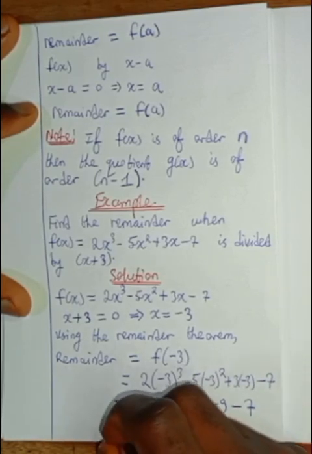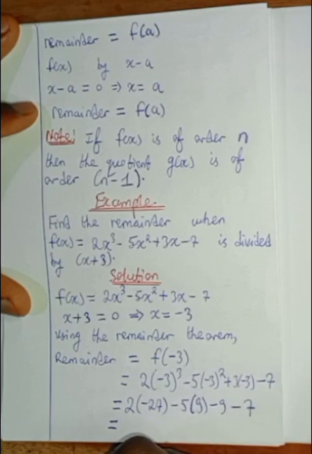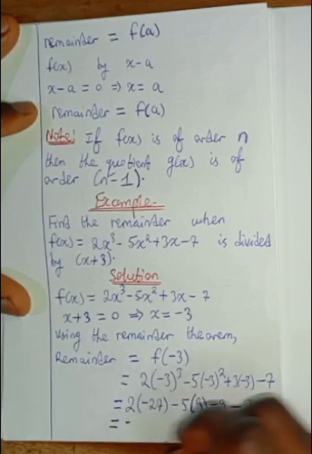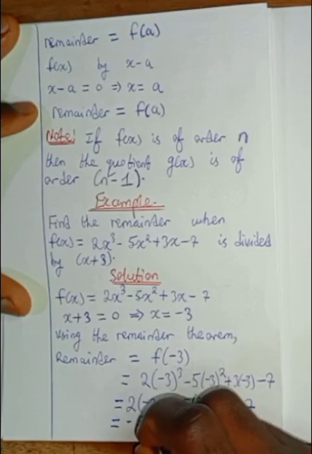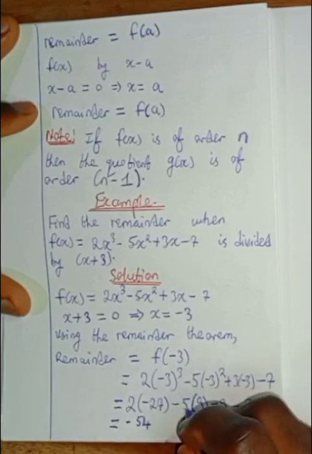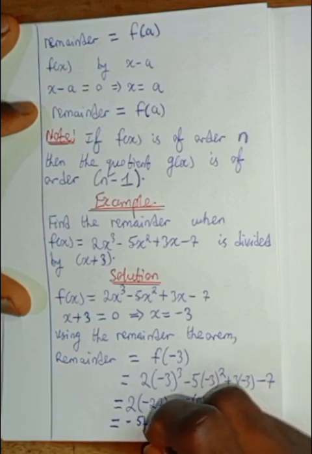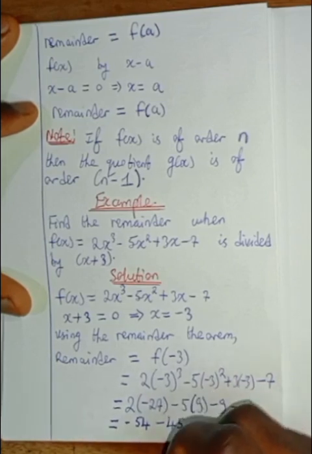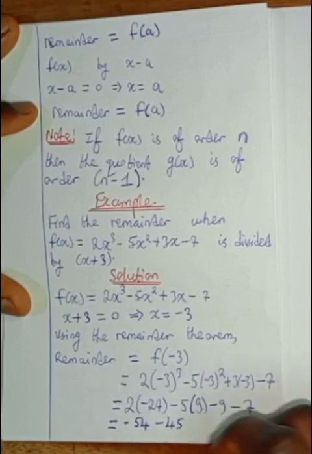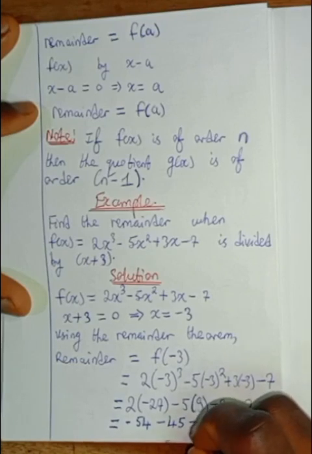This will simply be equal to 2 times negative 27 gives us negative 54. Negative 5 times 9 gives us negative 45, minus, negative 9 minus 7 gives us negative 16.